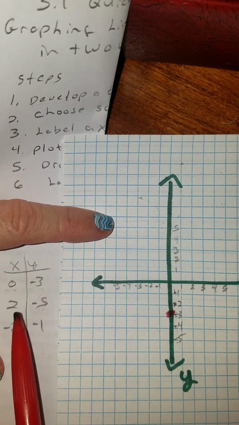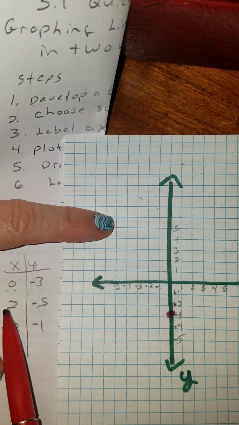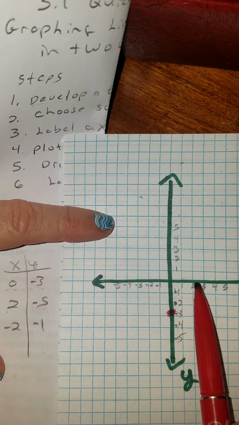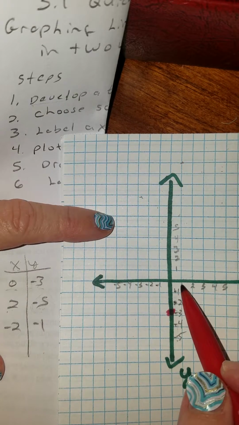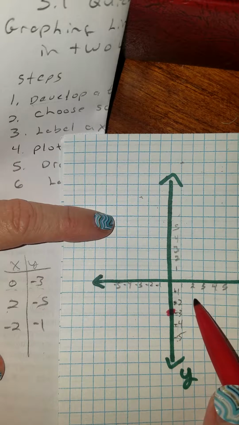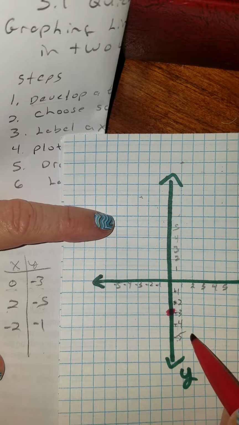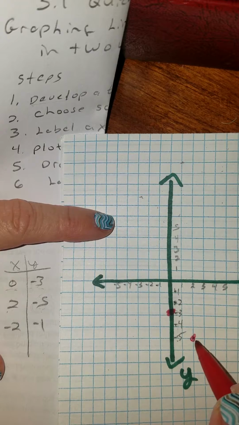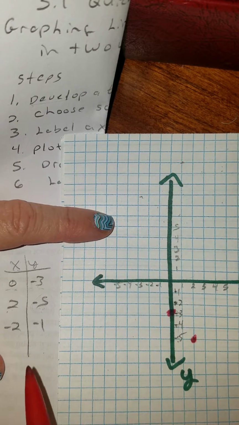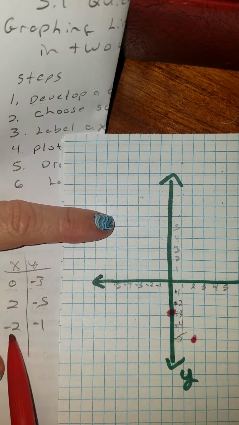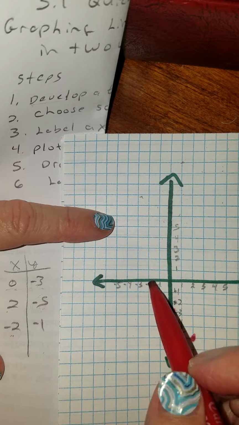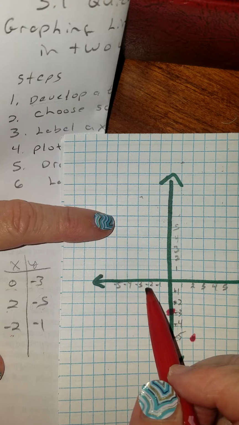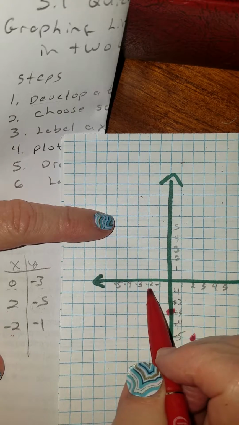The next one is 2, negative 5. So on the x-axis, I'm going to go to the positive 2 direction. And on the y-axis, I'm going to go down 5. So 2, 1, 2, 3, 4, 5. There's my second point. And then I have negative 2 on the x-axis, so negative is going to the left. I'm going to go 1, 2 to the left, and then down 1. So 1, 2, and then down 1.